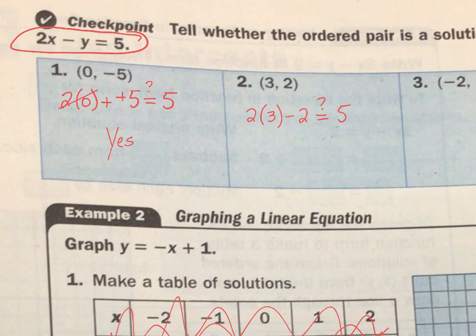So 2 times 3 minus 2, what do you do first? Multiplication. What do you get? 6. 6 minus 2, is that equal to 5? It's not equal to 5, so is it a solution? Not a solution. You guys are going to spend a lot of time for the rest of your math career working on this kind of stuff.